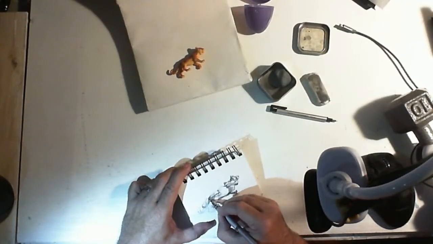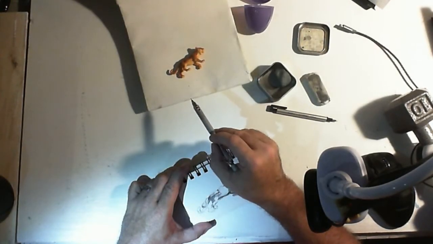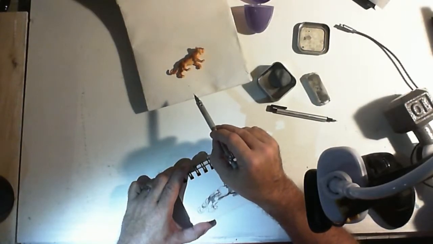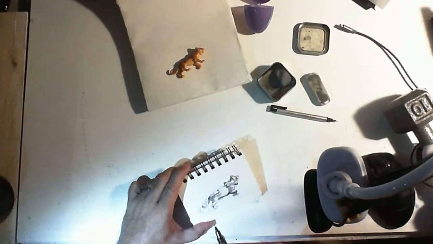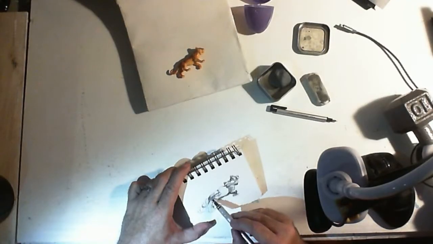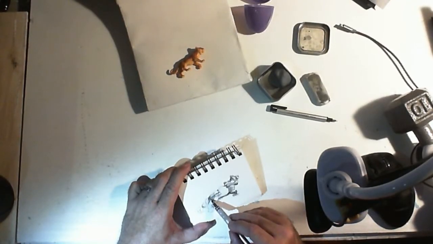When I squint at this, the shadow on the tiger is darker than the shadow on the paper because the tiger is not touching the paper.